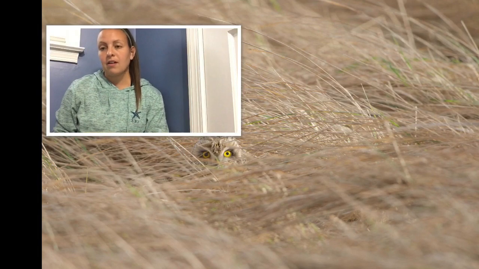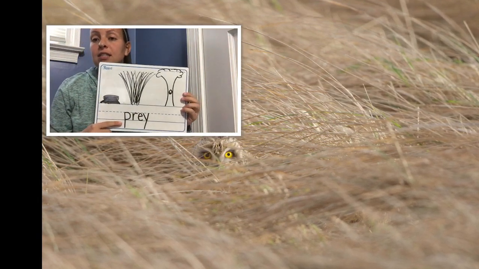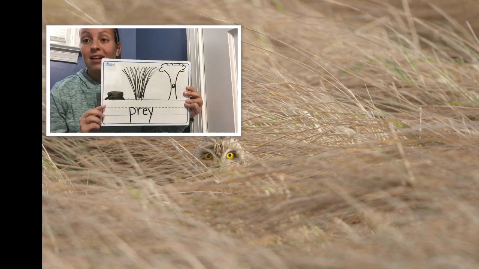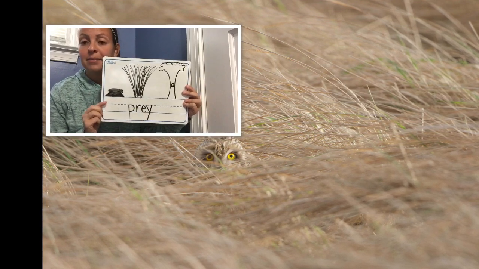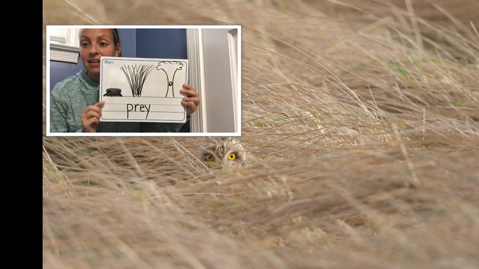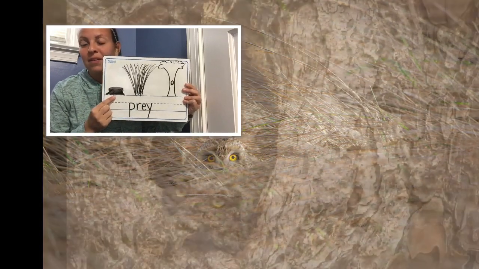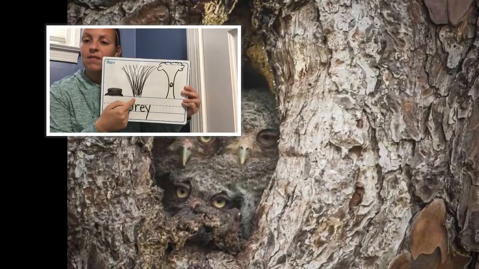The other word we're talking about is a prey. And the reason why I drew these 3 pictures with prey is because a lot of times the prey are the animals that need to hide because they are the animals that get eaten. So I tried to draw a burrow. I drew some tall grass that an animal could camouflage themselves in.